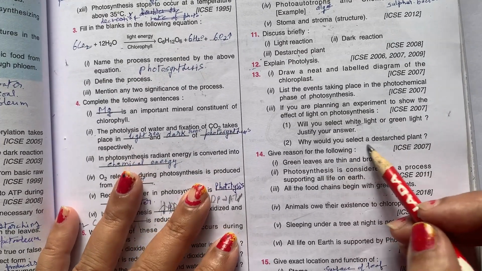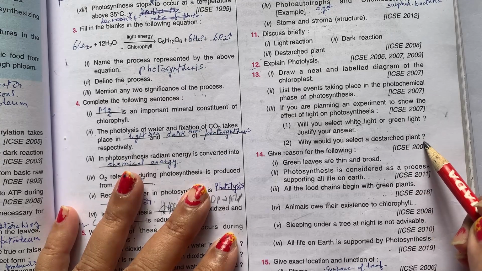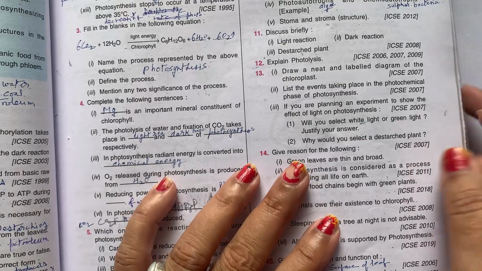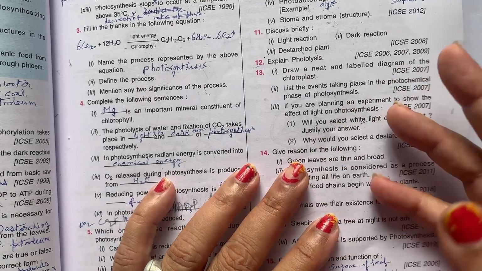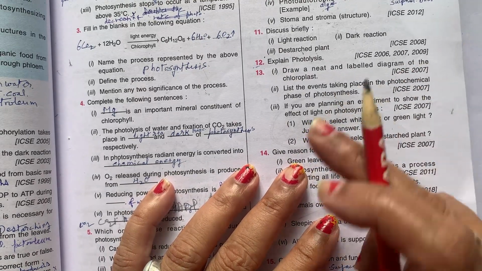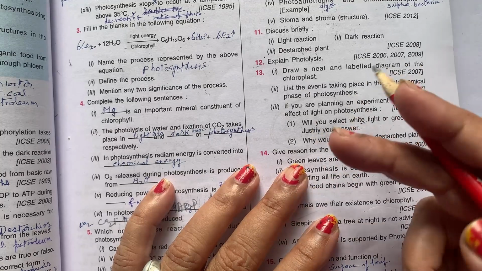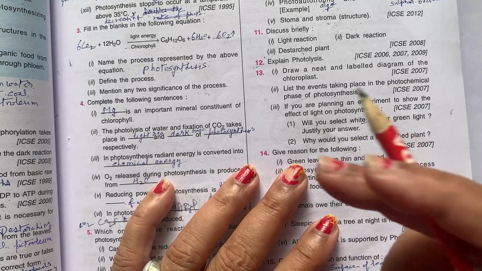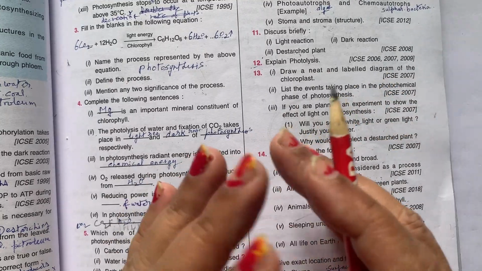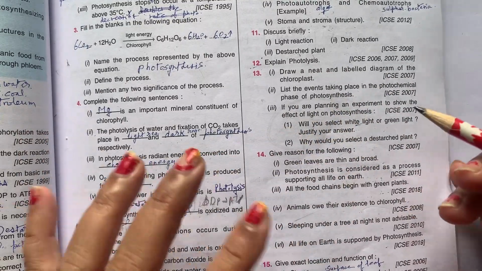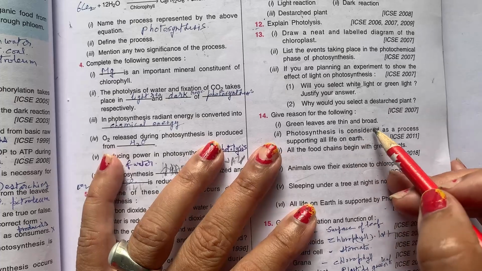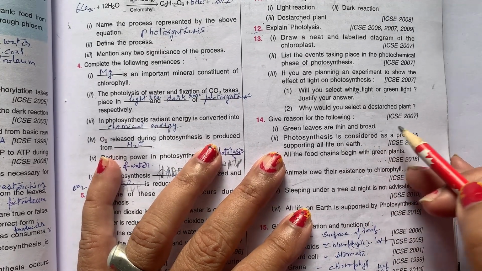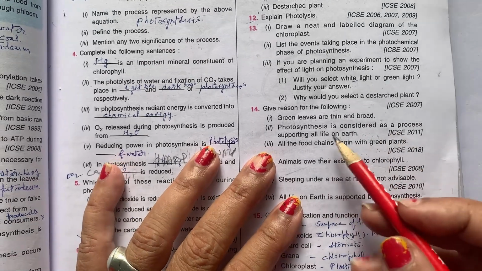Why should you select a de-starched plant for the effect of light? So that we are able to show that whatever starch forms is formed in the experiment when we kept the plant in the sunlight. Earlier starch is synthesized by the plant, so we de-starch it by keeping it in the dark. Green leaves are thin and broad so that the process of photosynthesis can take place easily.